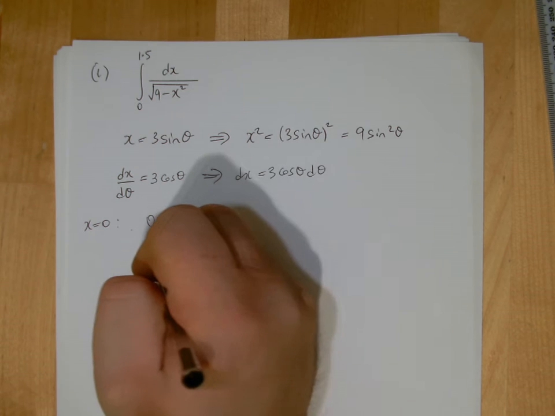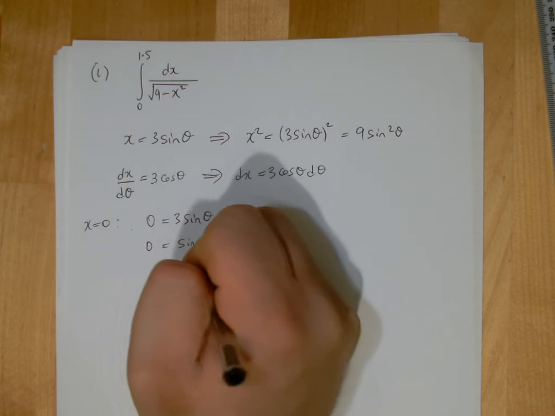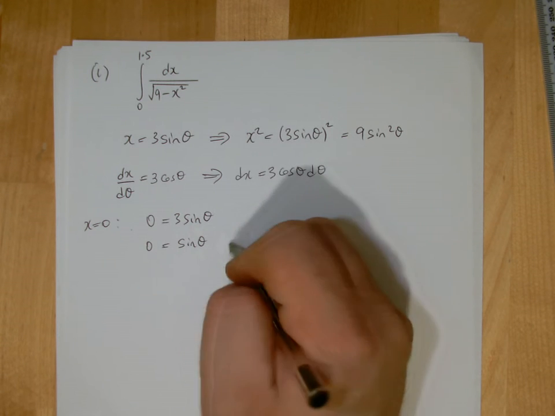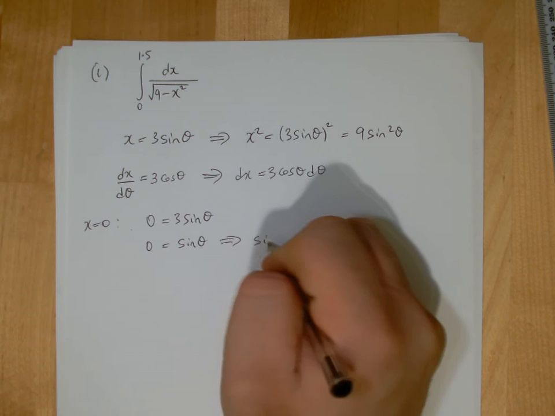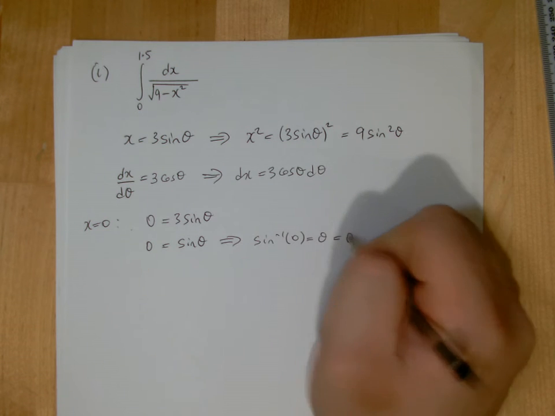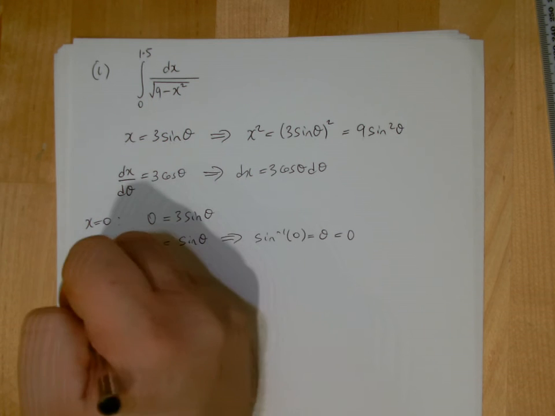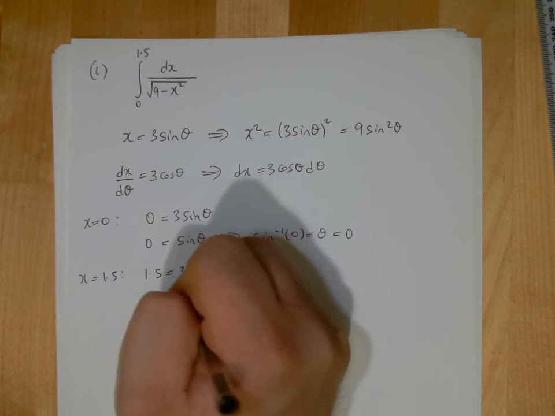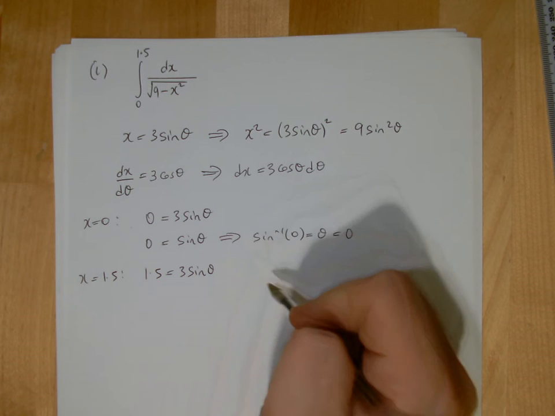So this implies 0 is sine theta. Sine theta's got to be 0 in this case. So to get theta, you do sine to the minus 1 of 0, which is theta, which will just be 0. And then when x is 1.5, so 1.5 equals 3 sine theta.